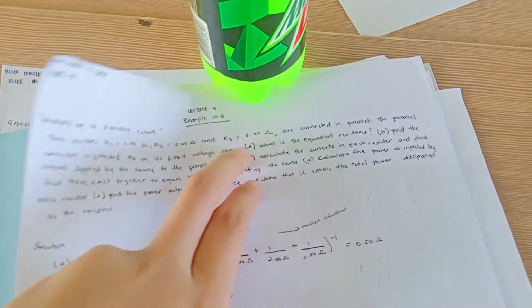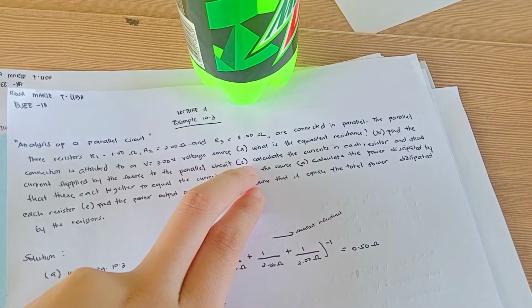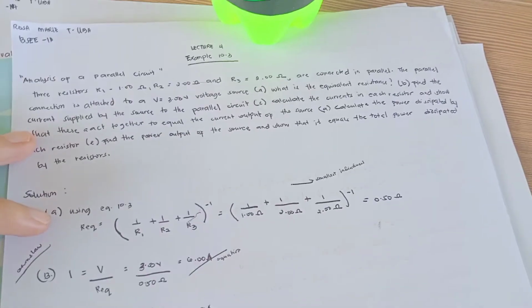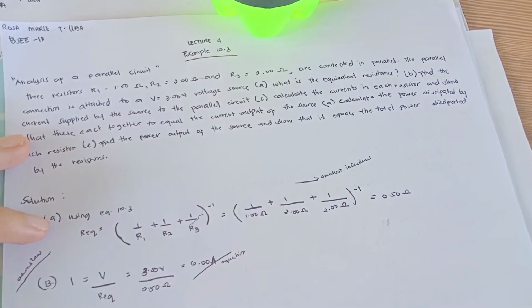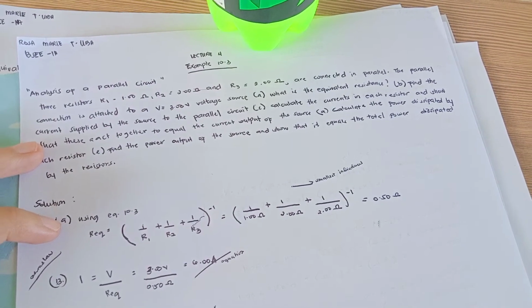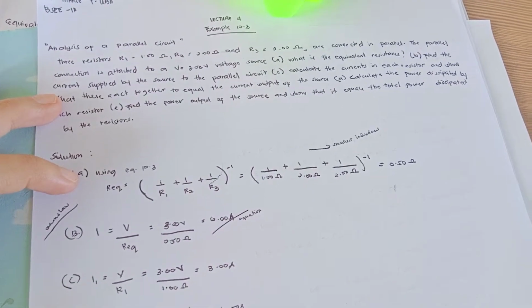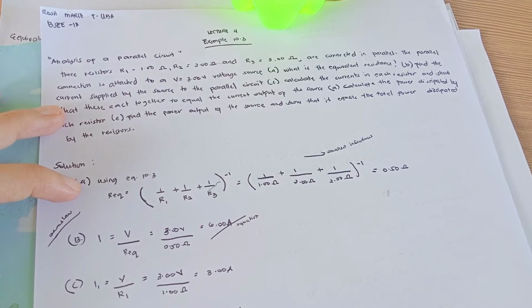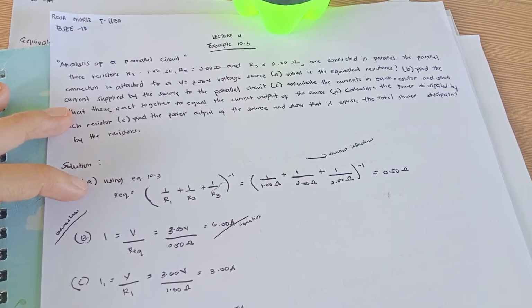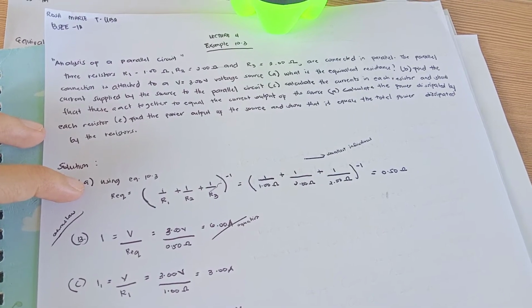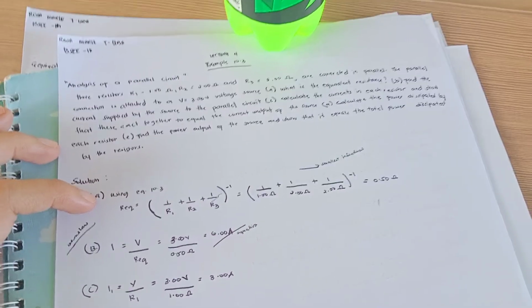So, for A, what is the equivalent resistance? For B, find the current supplied by the source to the parallel circuit. For C, calculate the currents in each resistor and show that they add together to equal the current output of the source.